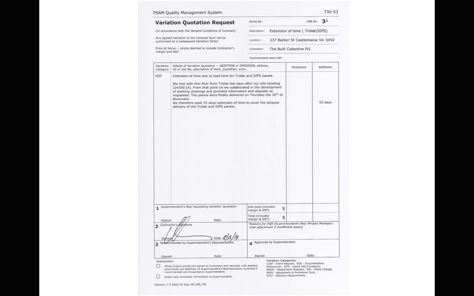For his extensions of time, he uses the same variation form for an extension of time. We had a terrible situation where basically we got a quote from the panel suppliers, and the client agreed to the quote, and we gave the panel suppliers our timeline, and they agreed to everything. And when the builder went to order it, they were out of stock, which then required the builder to request 55 days extension of time over the original period of construction, which was 105 days.